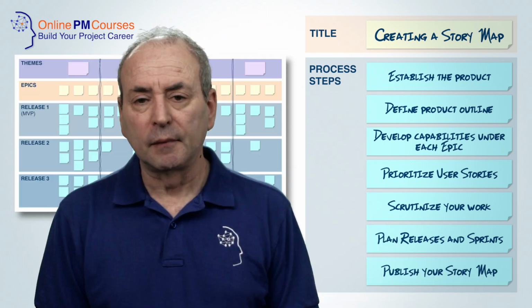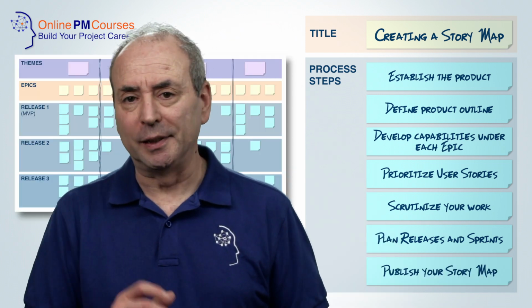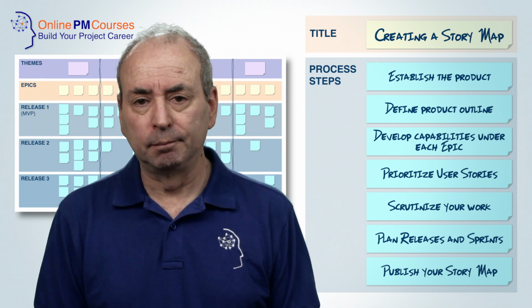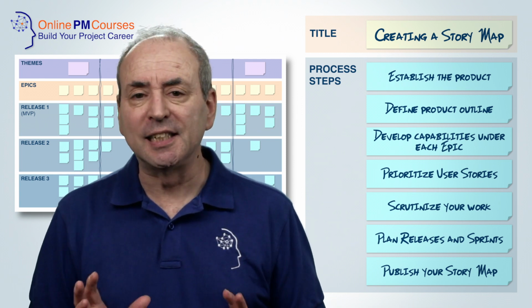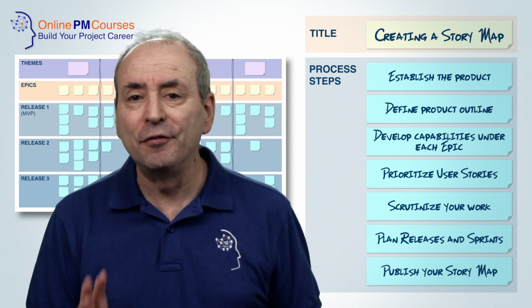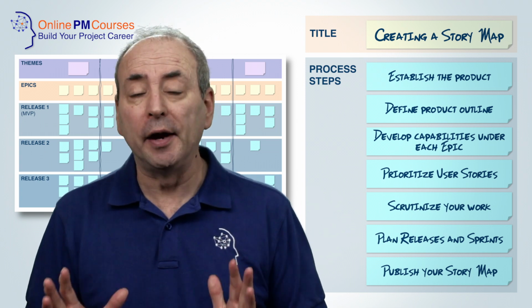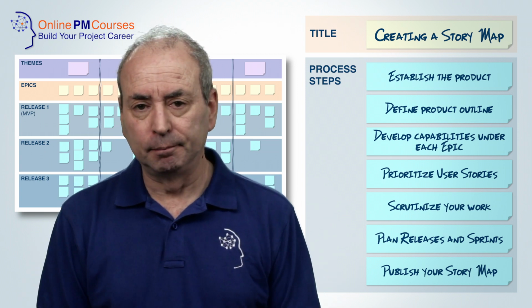Group these into product releases and then into provisional iterations or sprints. Step 7. Publish your user story map. Finally, you're ready to share your user story map with the full development team and a wider range of stakeholders.